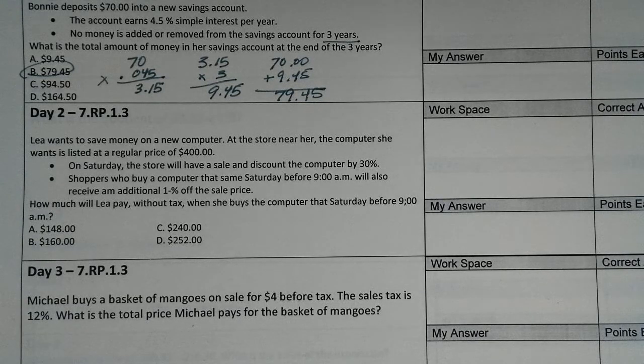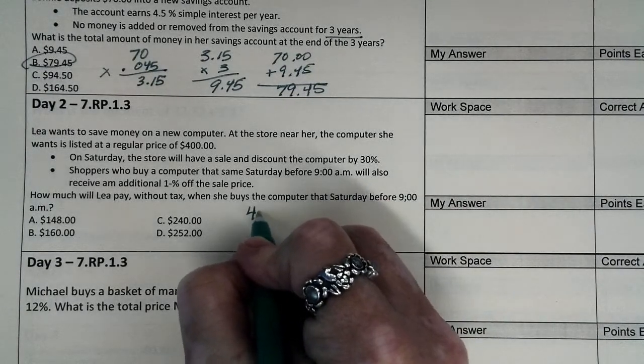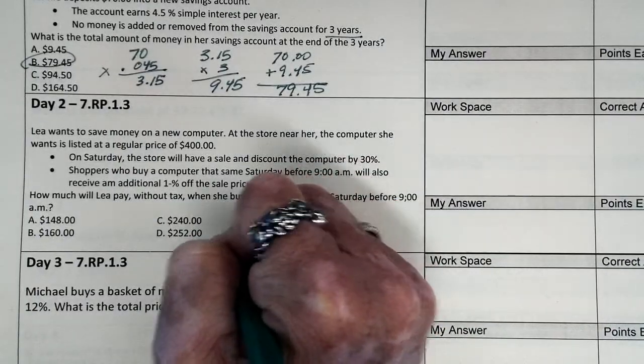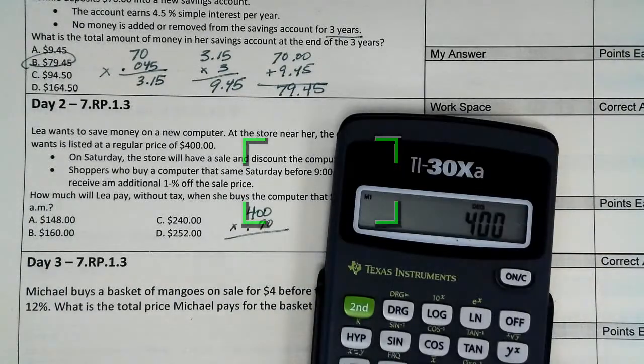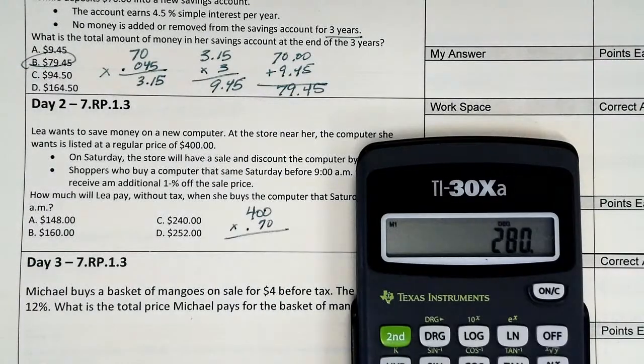So what I am going to do is I'm going to multiply by the percent that we're going to pay. So $400, I'm going to pay 70% of that item. So 400 times 0.7 gives me $280.